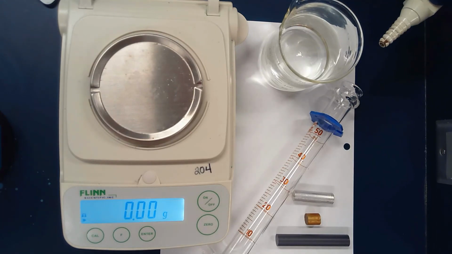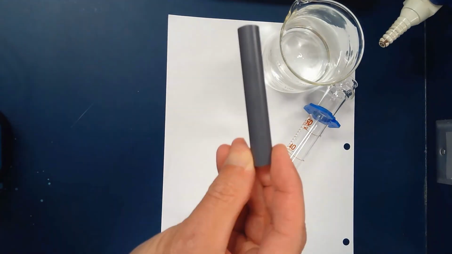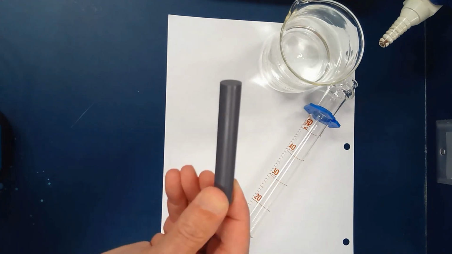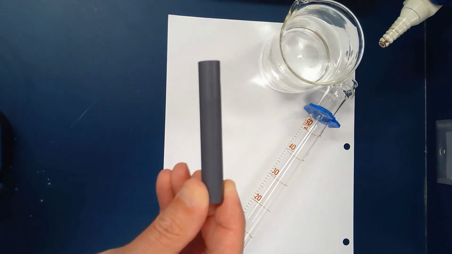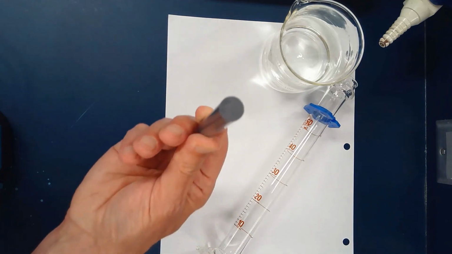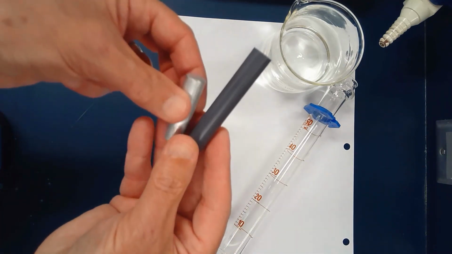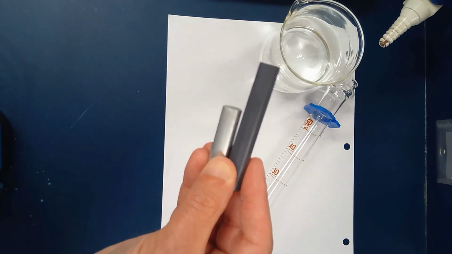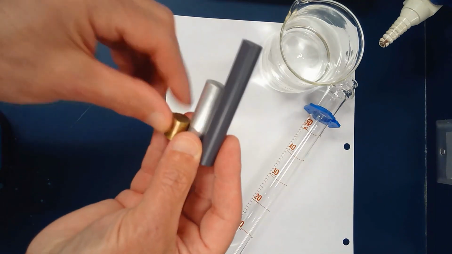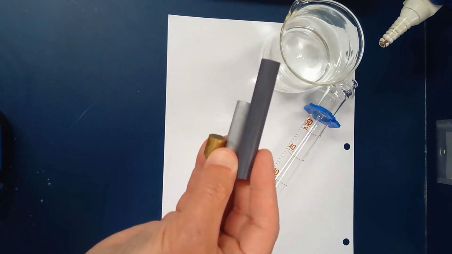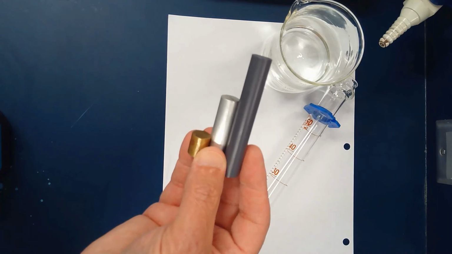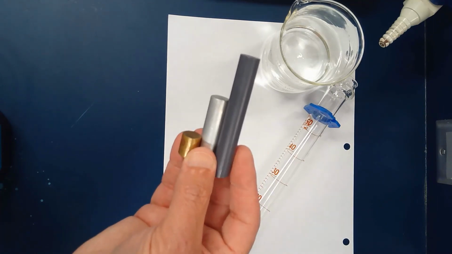So let's get started. The lab says to observe the three objects. I have a dark gray cylinder, a silver one that's kind of cold to the touch but a little shiny, and a brass colored cylinder that's kind of dull, but also cold to the touch.